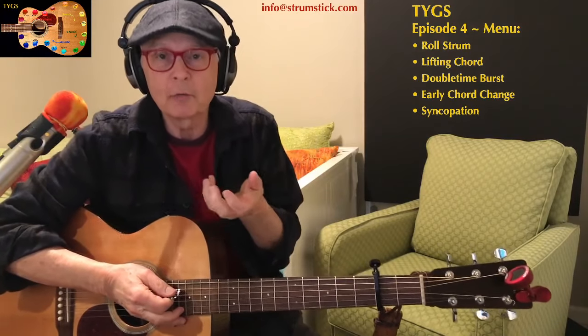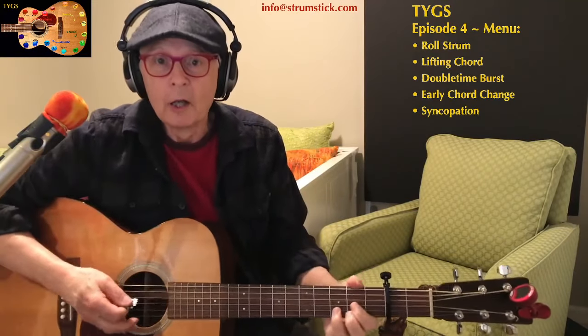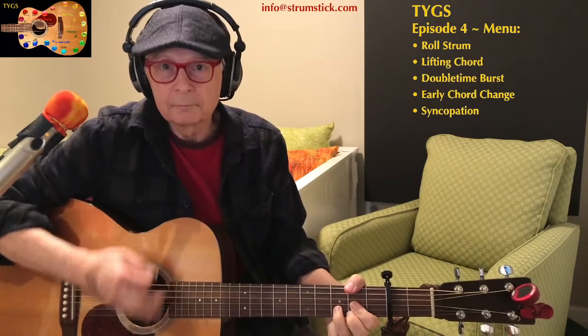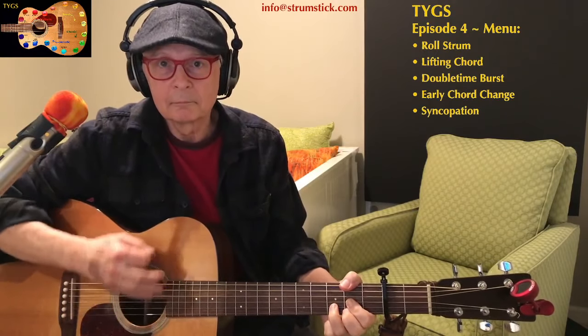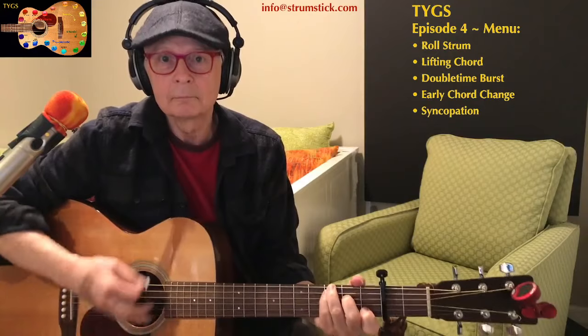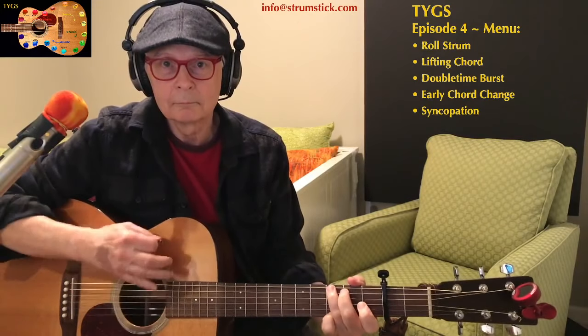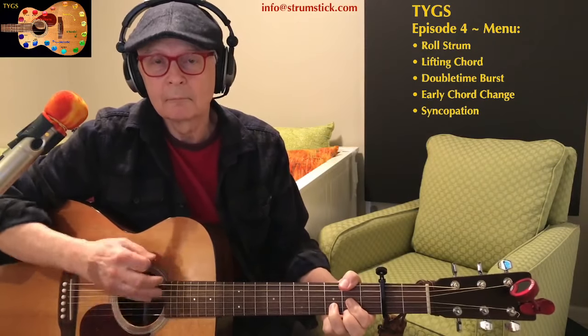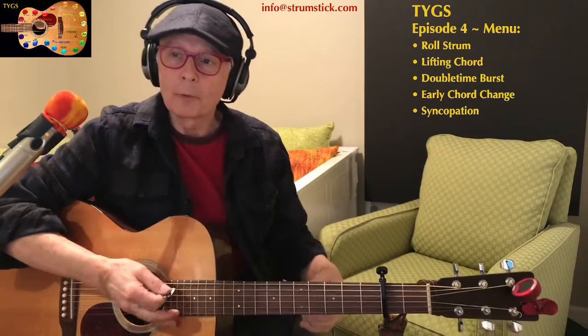So that makes double time a really great way of driving intensity or creating a sense of urgency at a certain part of a song. So that's double time.